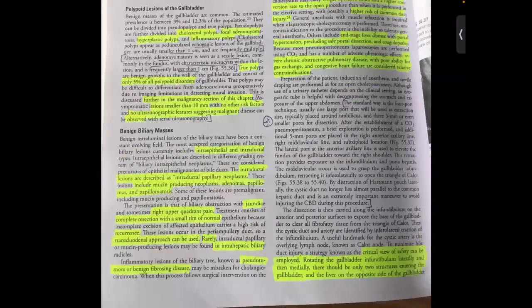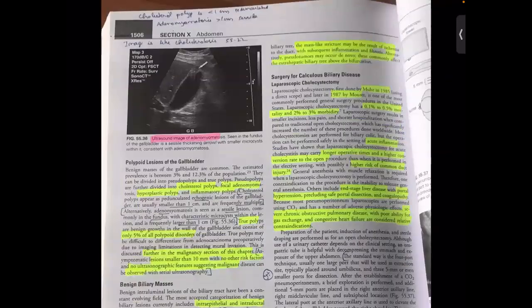Cholesterol polyps appear as pedunculated echogenic lesions of the gallbladder. They are usually less than 1 centimeter and multiple. Alternatively, adenomyomatosis lesions are sessile and common in the fundus, with characteristic microcysts within the lesion, and are frequently larger than 1 centimeter. This image shows adenomyomatosis; the arrow marks the microcysts, in a sessile fashion.